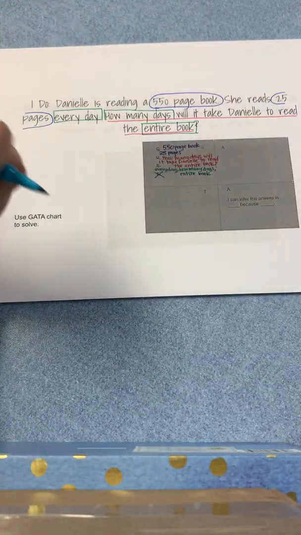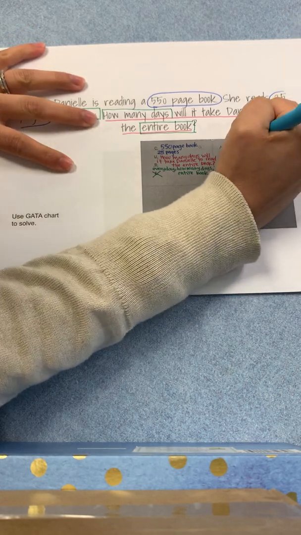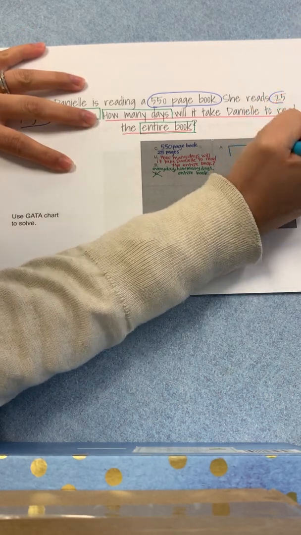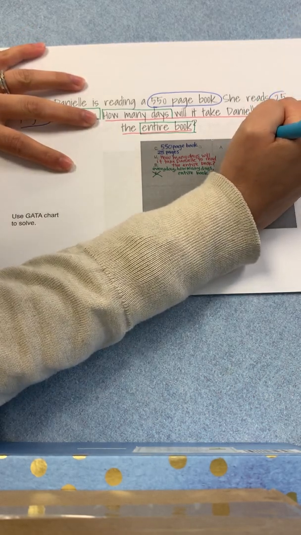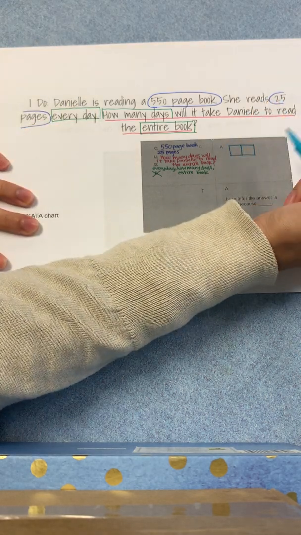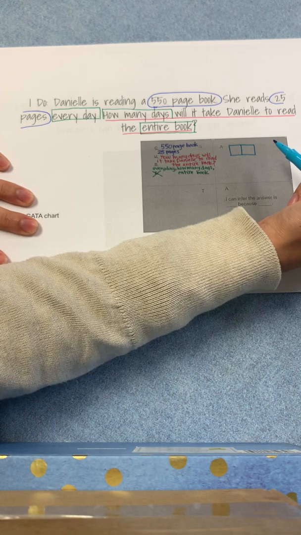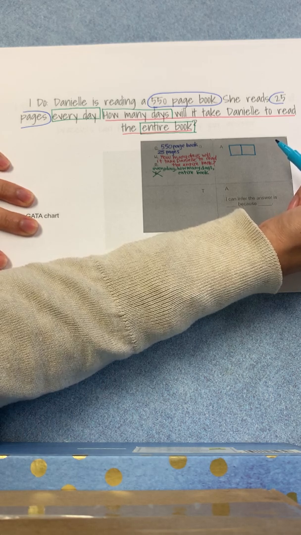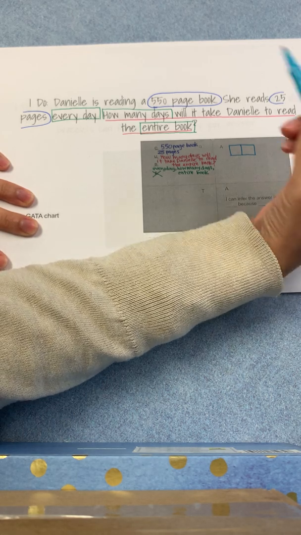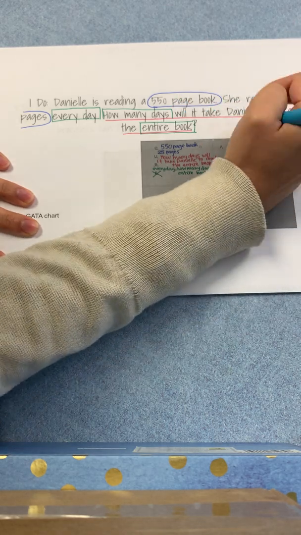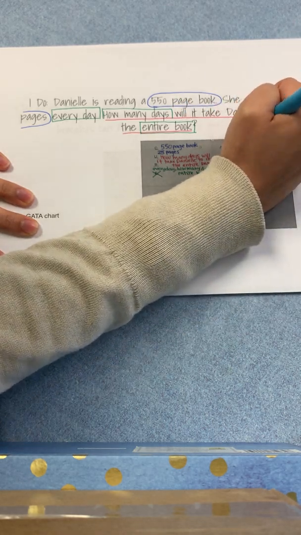Okay? So A, you're going to draw your strip diagram. Remember, if you know your total, you are going to divide or subtract. If you do not, you are going to add or multiply. Okay, our total is given to us. It is 550.